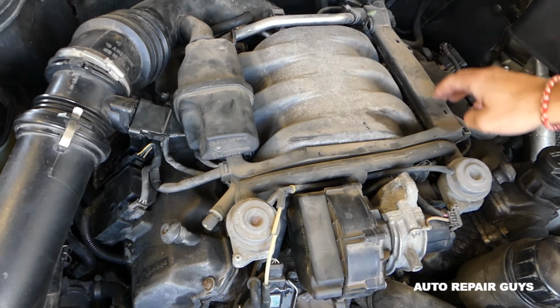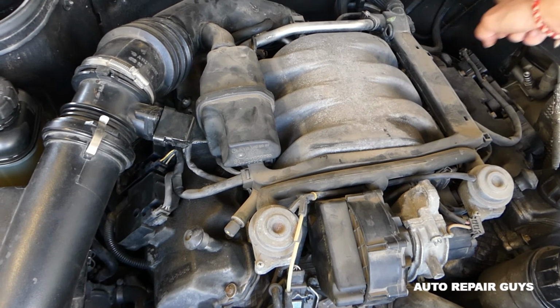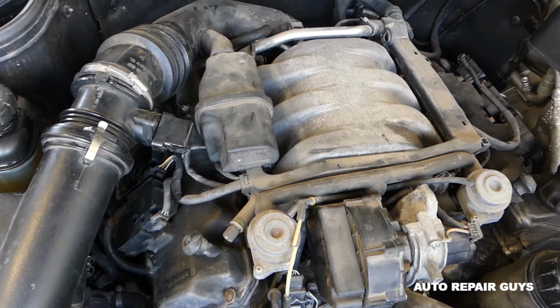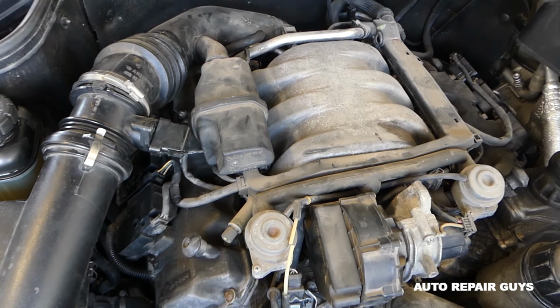And injectors are located right here. This is the fuel rail and this is the fuel line. So we'll be removing and replacing those. You can check it out, we'll have a separate video.